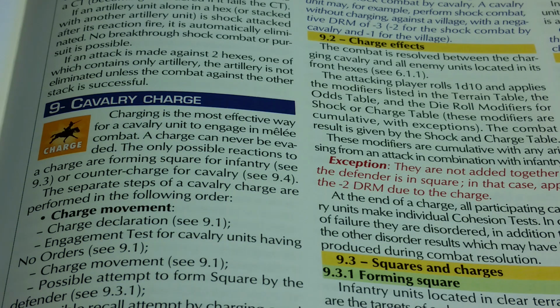All right, charge restrictions. The unit being attacked must be in the line of sight of the front hexes of the charging unit before its movement begins. The charging unit must not be disordered or routed. Charges are declared during the current activation's movement segment. Place a charge marker on the charging unit. If an engagement test is required, that is for units with no orders, it is performed during charge movement. If the unit fails its engagement test, it remains in place and cannot engage in combat.